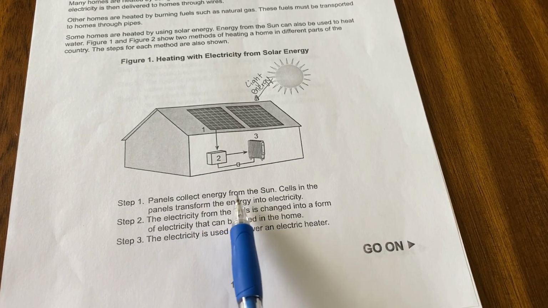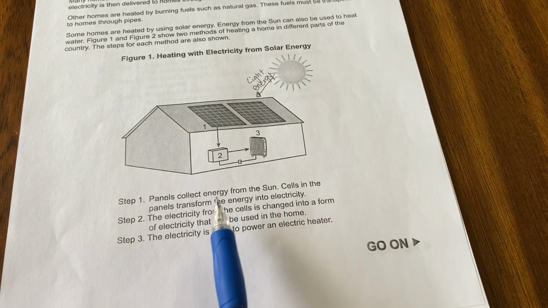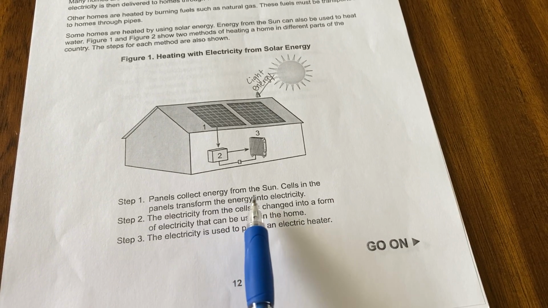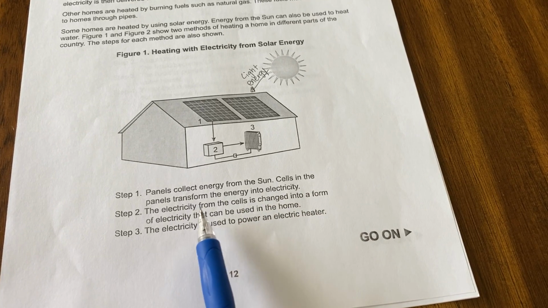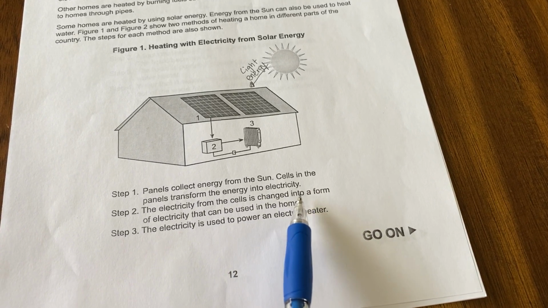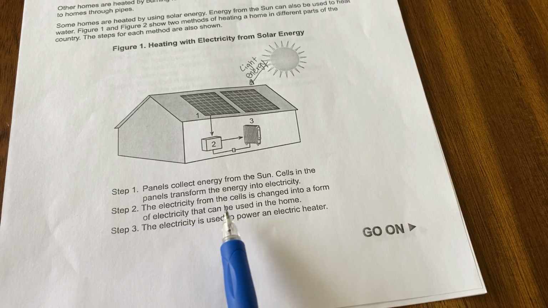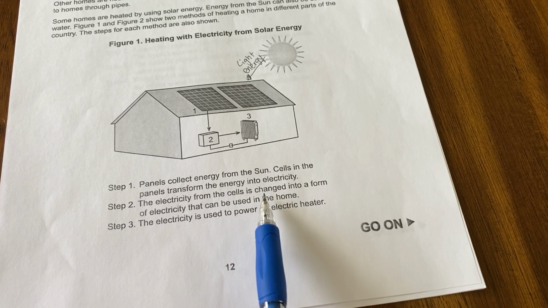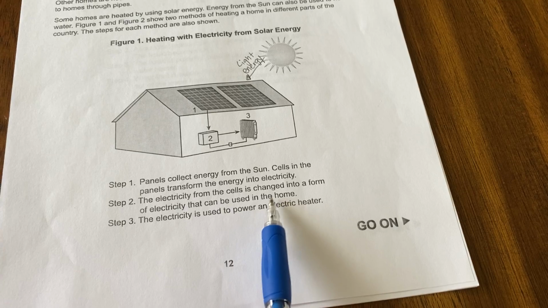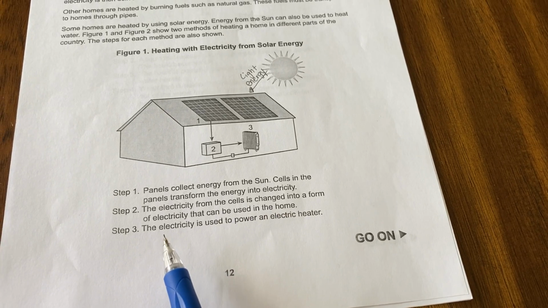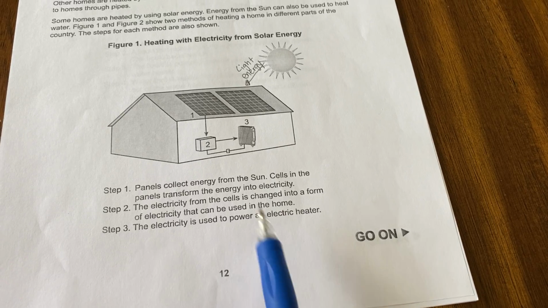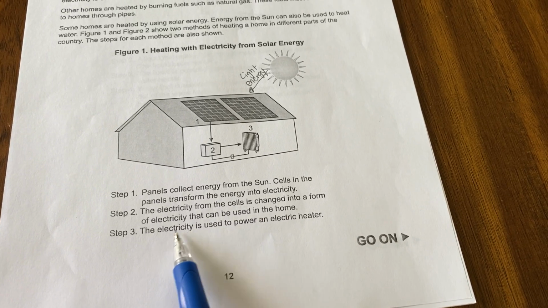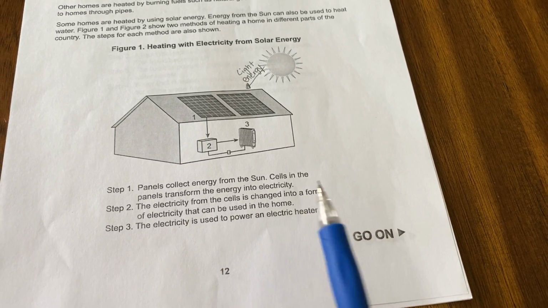Panels collect energy from the sun. Cells in the panels transform the energy into electricity. The electricity from the cells is changed into a form of electricity that can be used in the home. So electrical energy to electrical energy. And then step 3, the electricity is used to power an electric heater. So now we're going from electrical energy to heat energy.